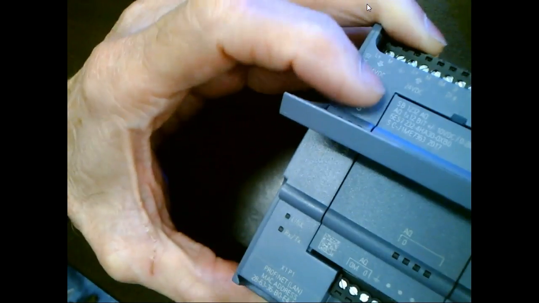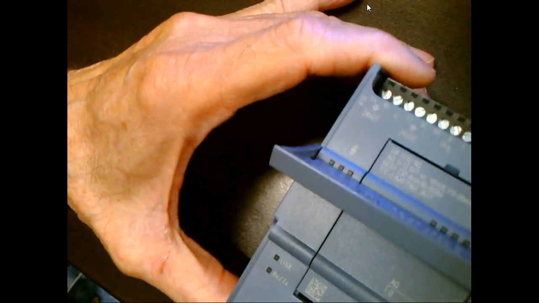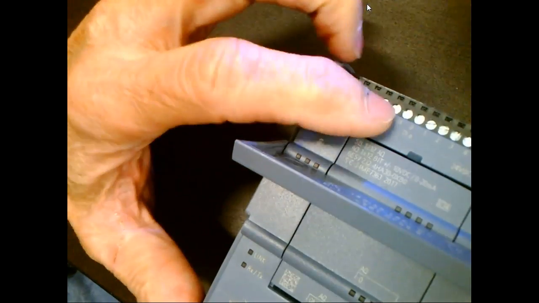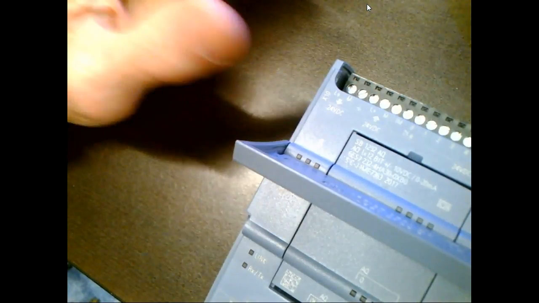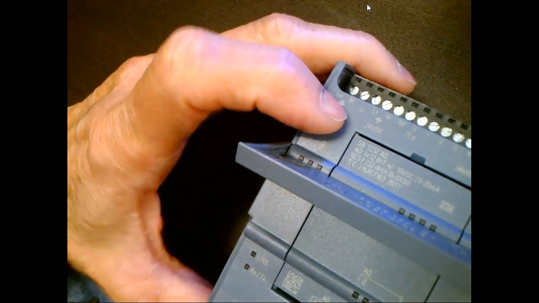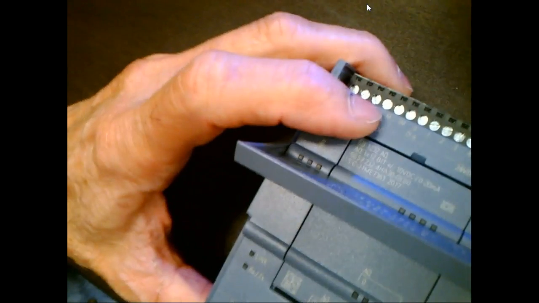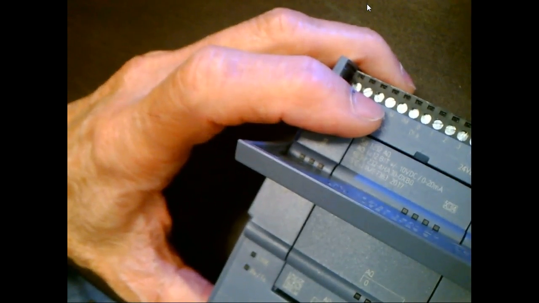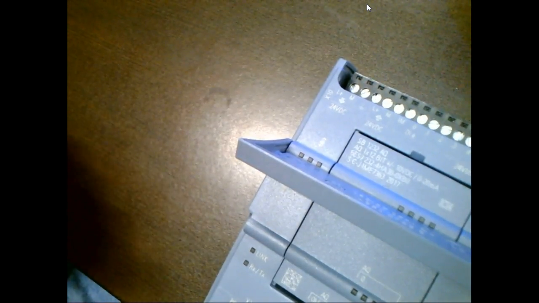When we set up our commons, we'll use these M's right here if we're using the internal regulator inside this, or we can use the power coming off here. The only thing we're going to use on this one is the 24 volts coming in, not the 24 volts coming out. We'll pick that up off the power supply for this. That makes sense?